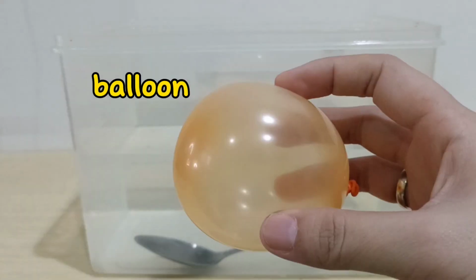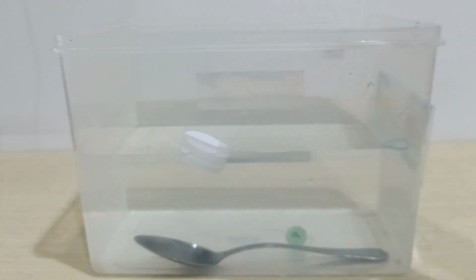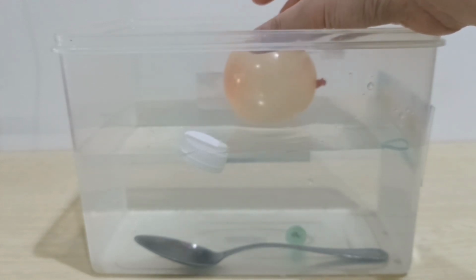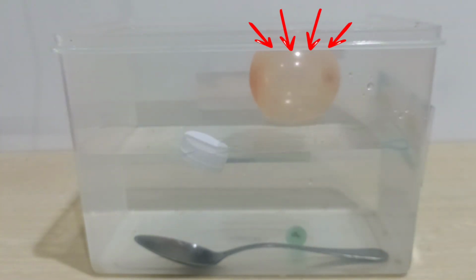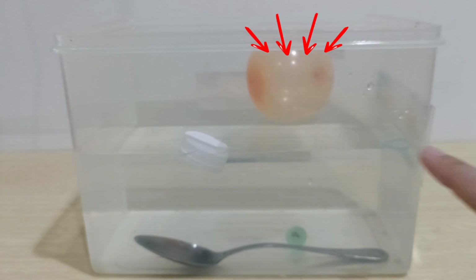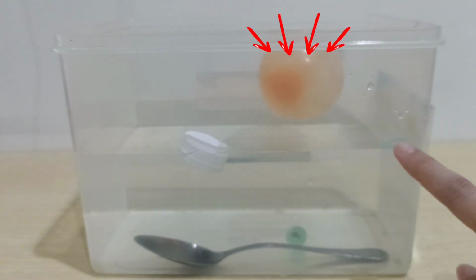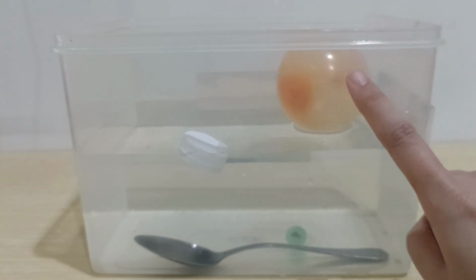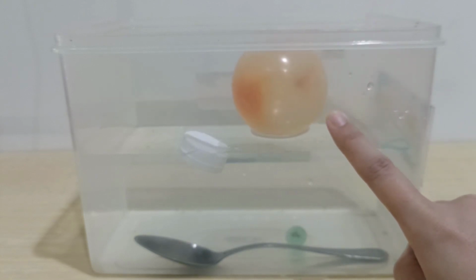Okay, next I have a balloon. Yes, you can blow the balloon, children, and put it in the water. Will it float or sink? Oh, where is the balloon, children? It's on the surface. So, is it floating or sinking? Floating. Yes, the balloon is floating.